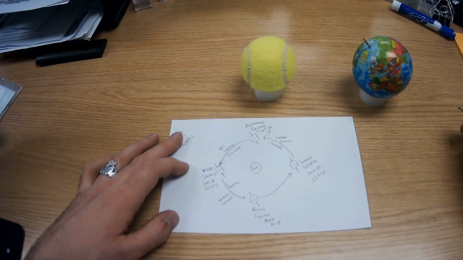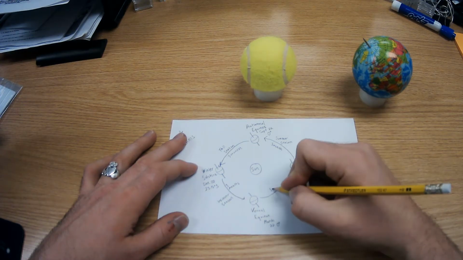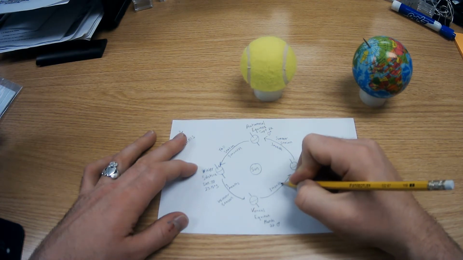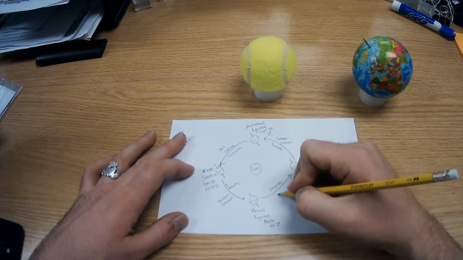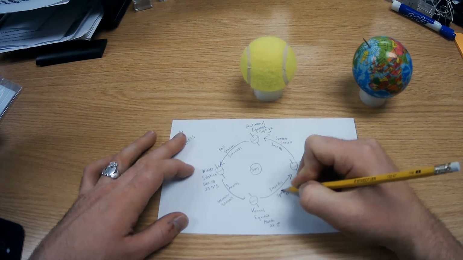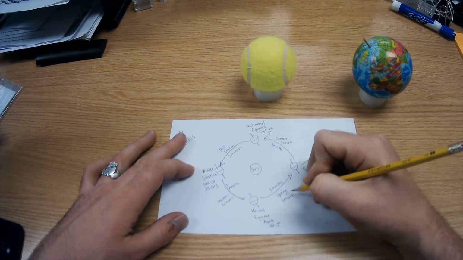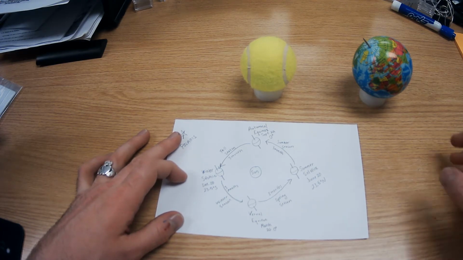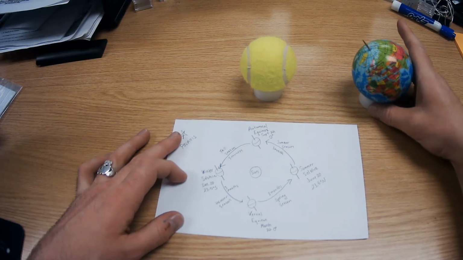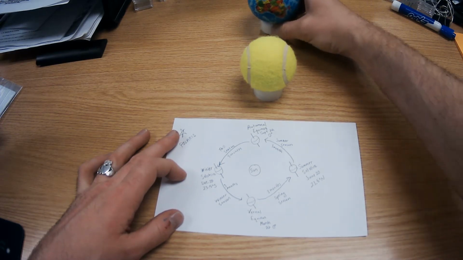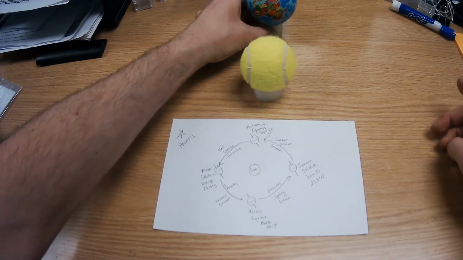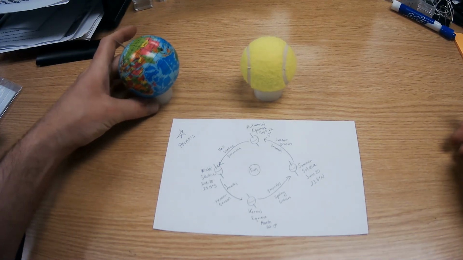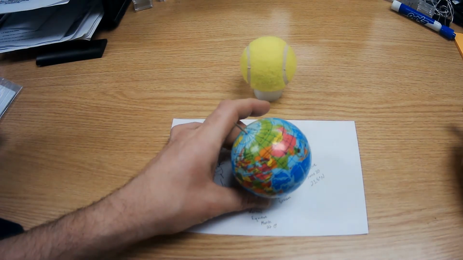3 months later, we get back to our summer solstice after our 3-month spring season. Or again, you could call it the vernal season, which is the actual name of it. This process repeats over and over and over again. So here's our summer solstice in our model. Here's our autumnal equinox. Here is our winter solstice. And here is our vernal equinox.